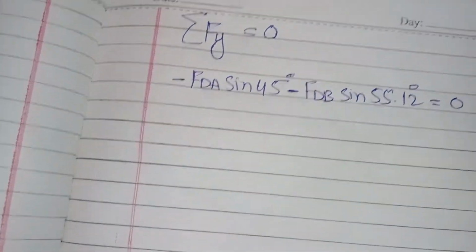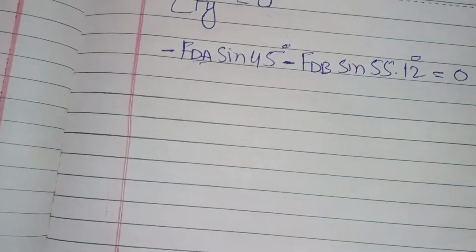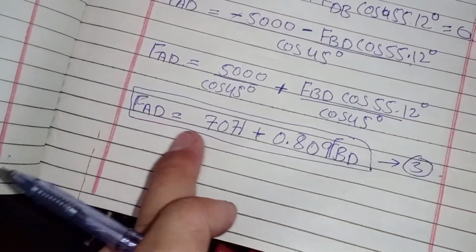So in place of AD I can write F of AD in this equation.